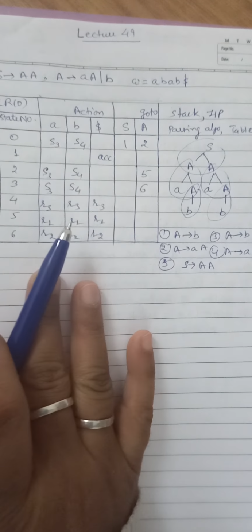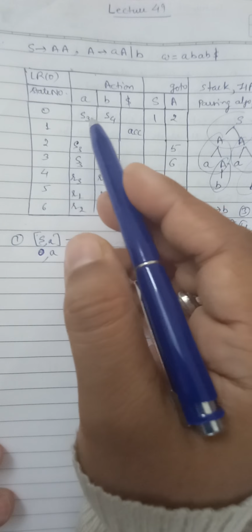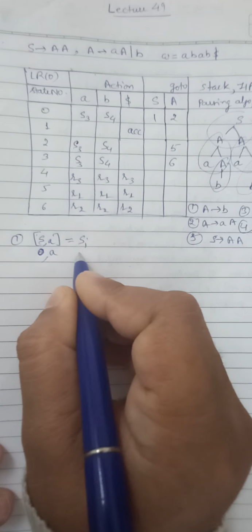So from the rules, the first is that if the action is S tends to A is equal to SI, then shift A and I. So from here we can see from state 0 we are moving with A, where we are at state 0 with A production, we are going ahead to S3, that is SI.